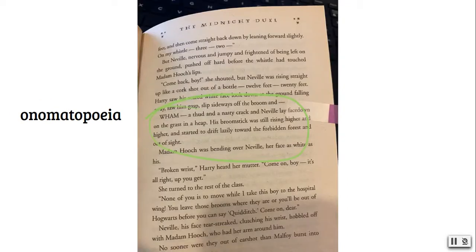Onomatopoeia, I love onomatopoeia, but those are words that sound like the sound they're trying to describe. So we have "wham, a thud and a nasty crack, and Neville lay face down on the grass in a heap."